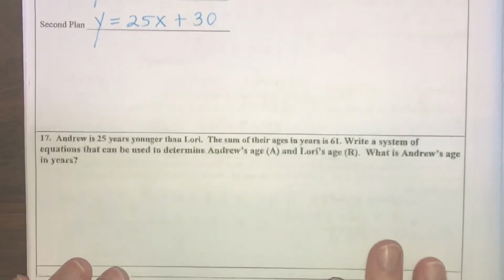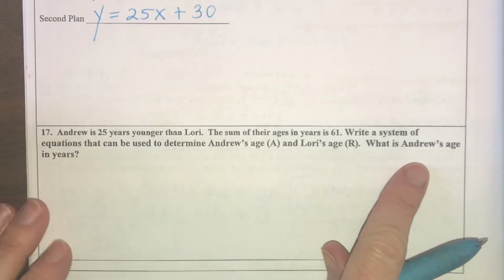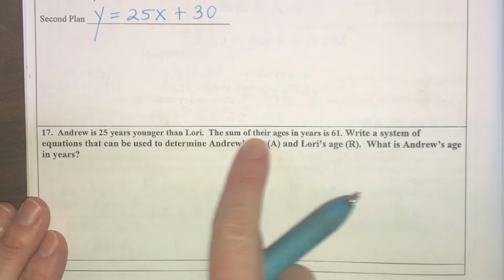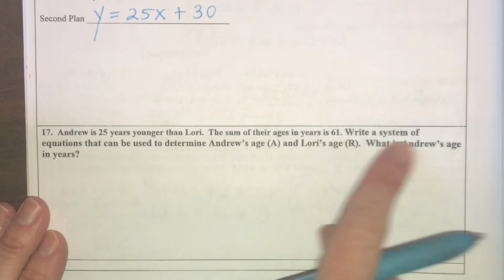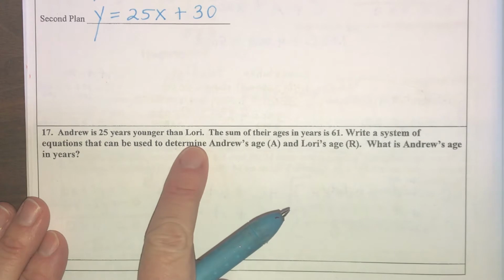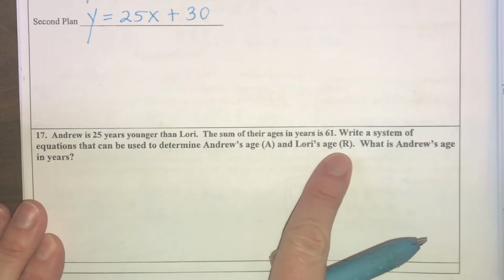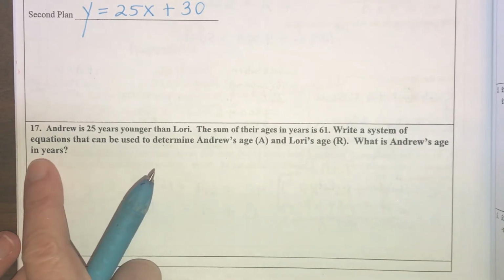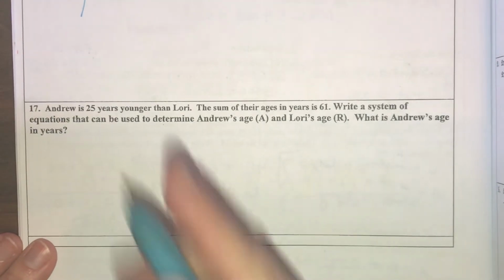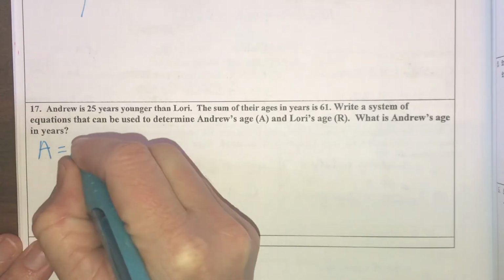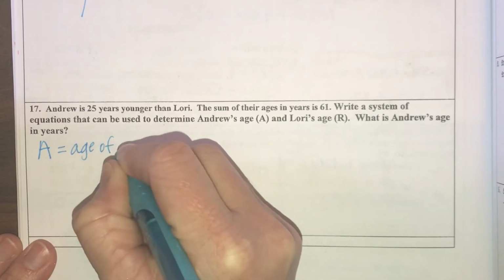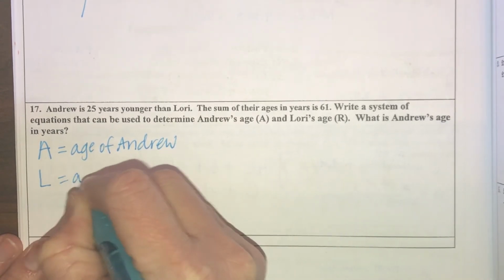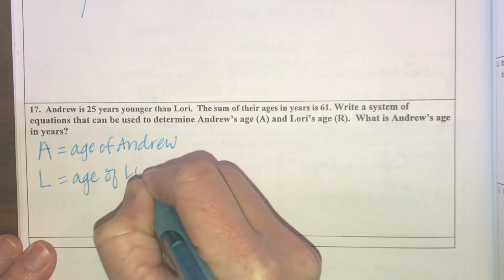Now, in the next question, it says we're actually going to solve. So take a look here. It says, Andrew is 25 years younger than Lori. The sum of their ages is 61. Write a system of equations that can be used to determine Andrew's and Lori's age. So now they're actually asking us to solve. What is Andrew's age in years? So I'm going to first define my variables. I'm going to let A represent the age of Andrew. And I'm going to let capital L equal the age of Lori.